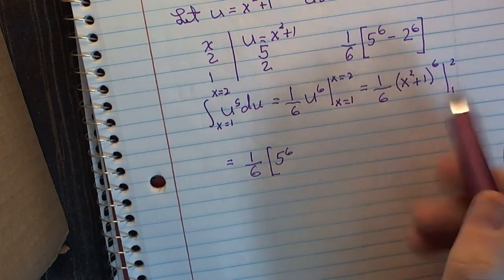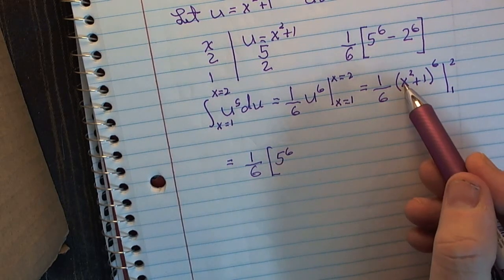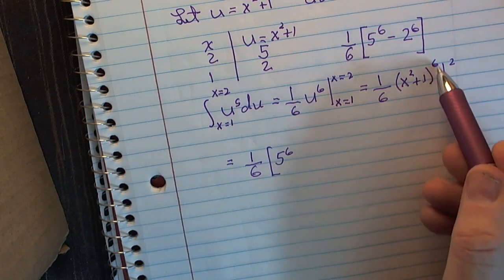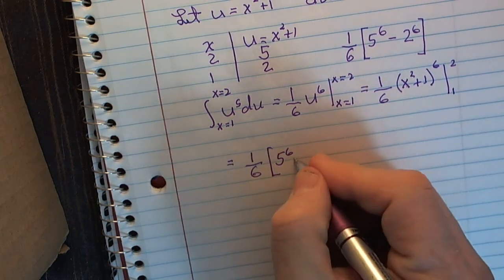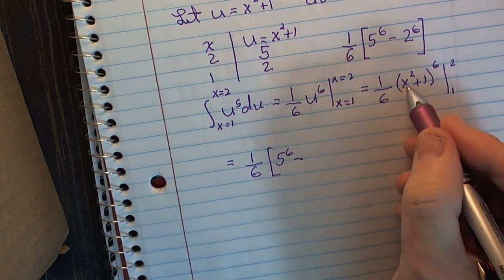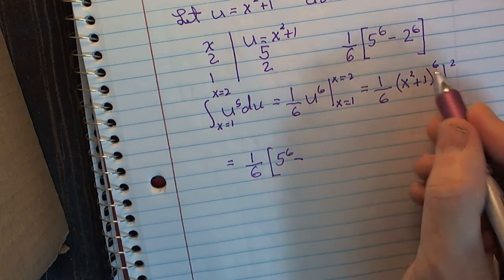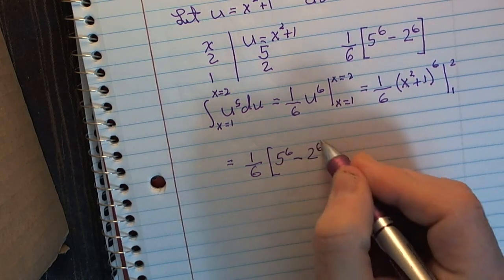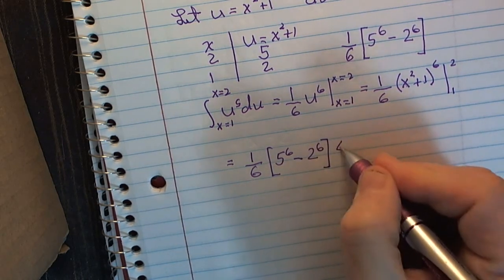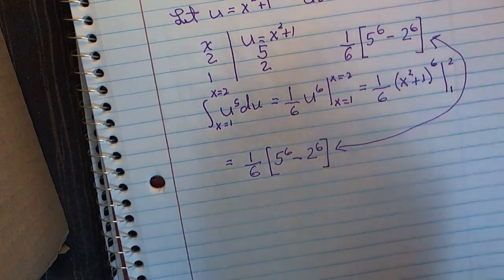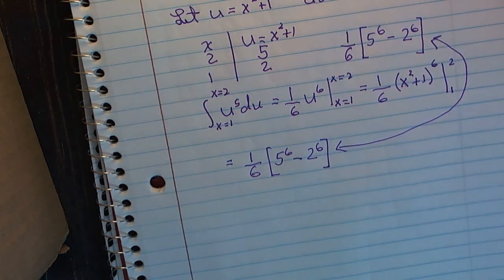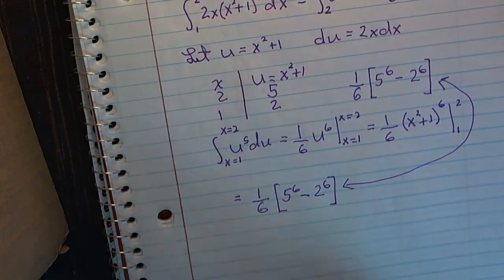See? If I just put in a 2 there. 2 squared is 4 plus 1 is 5 to the 6th. There's that. Minus, put in a 1. 1 squared plus 1, that's 2 to the 6th. And you notice that we get the same thing. But we just have to be careful of our notation.